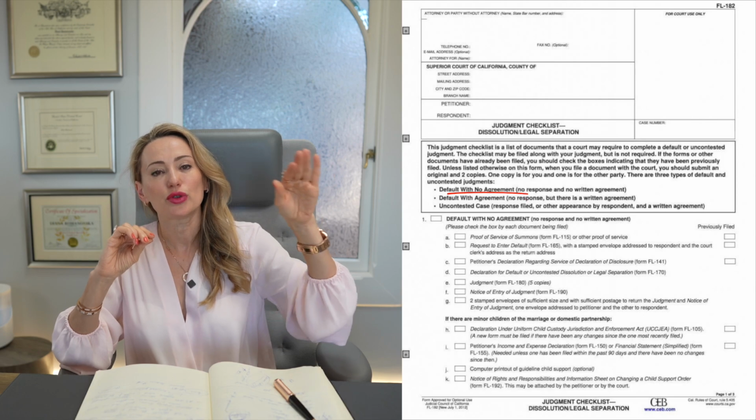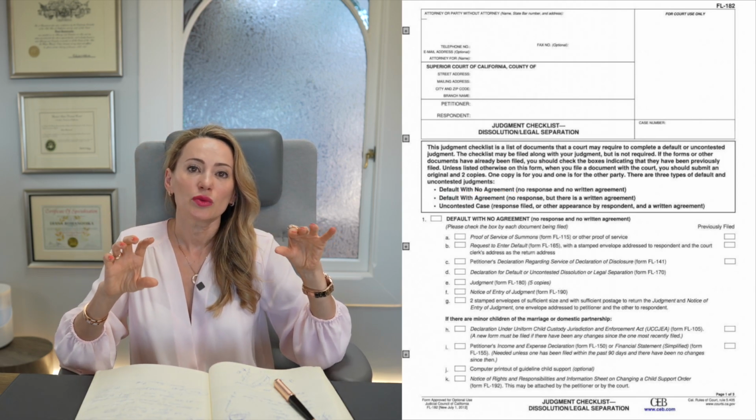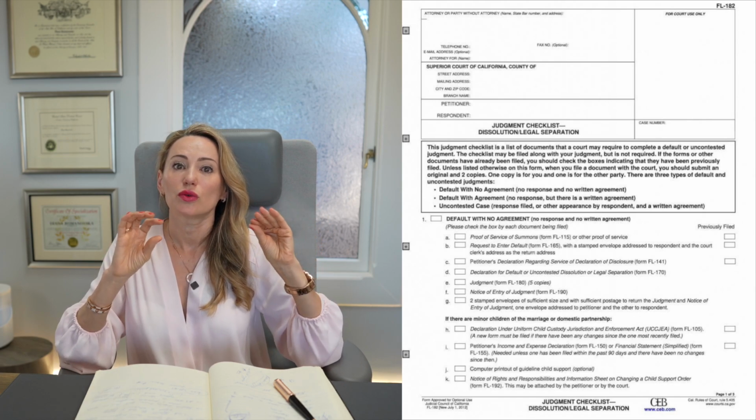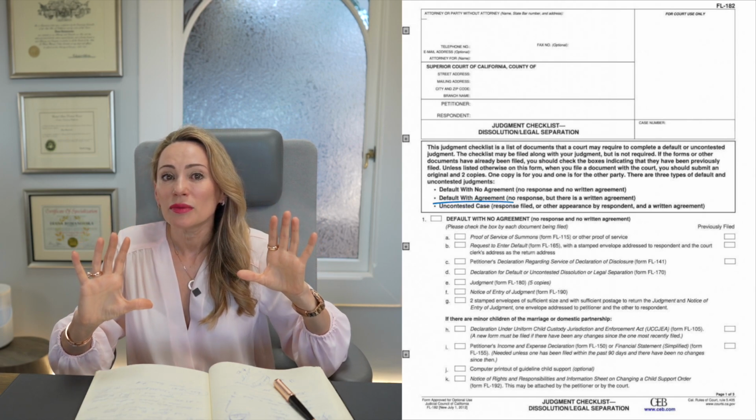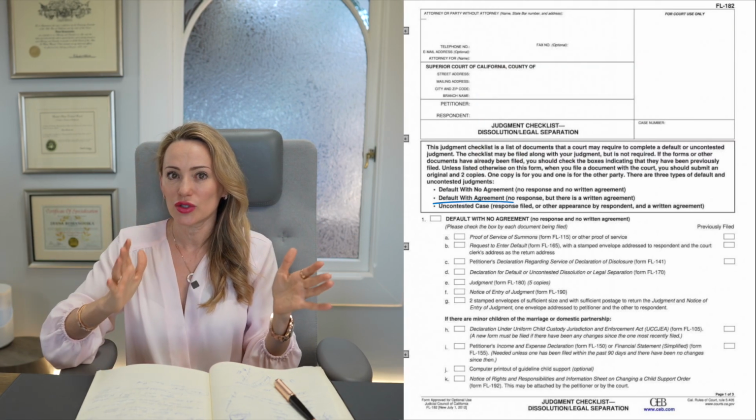And the first thing you will see is judgment without agreement, pure default, where the other side didn't file a response. And the second one is default with an agreement. An agreement means the other side will sign the agreement about what you decided. That way you don't need to mirror everything because you will have an agreement that specifies. So if you wrote TBD in the petition, that's fine. You just have an agreement that says, this is mine, this is yours. And then the other side has to notarize their signature. In California, that's what they have to do.